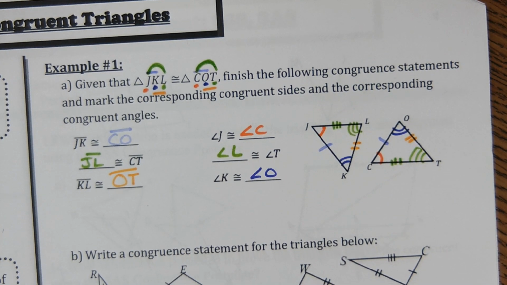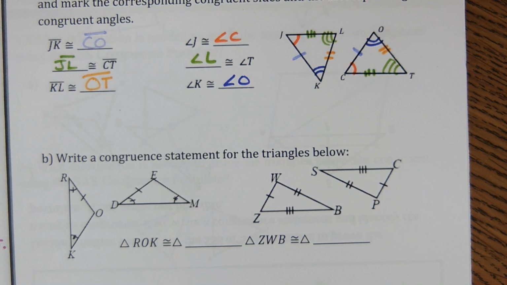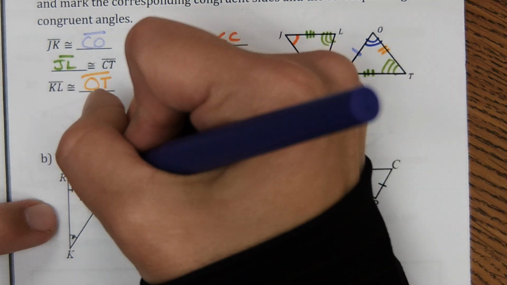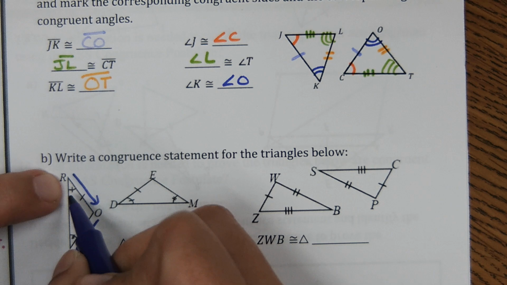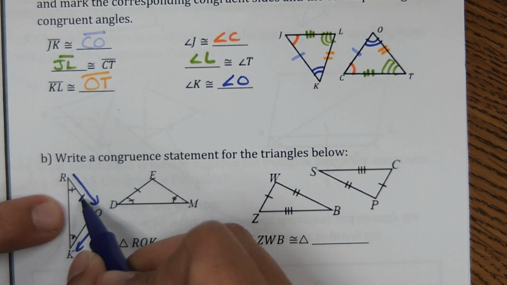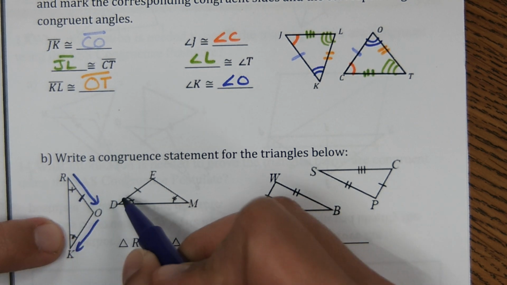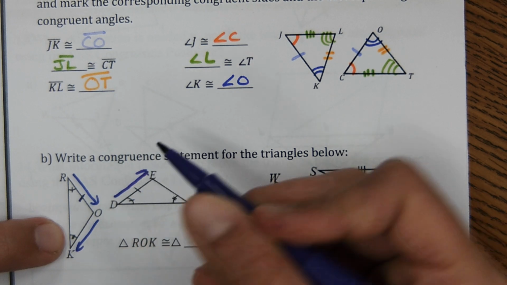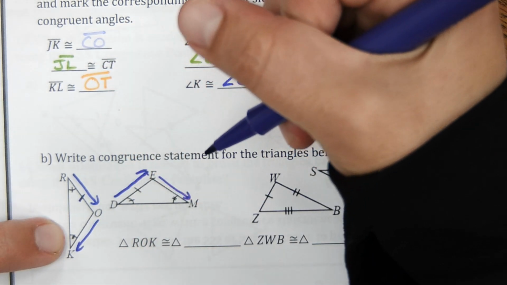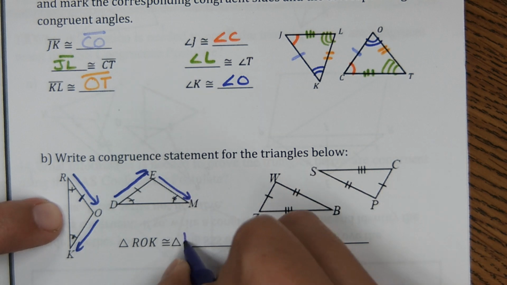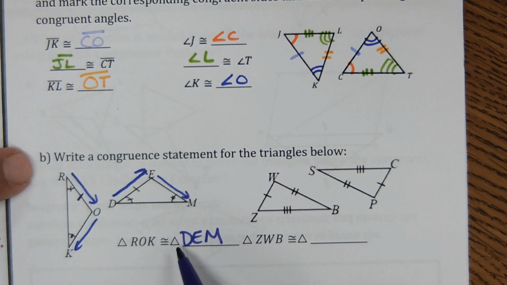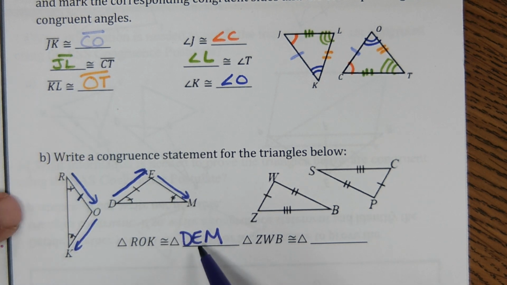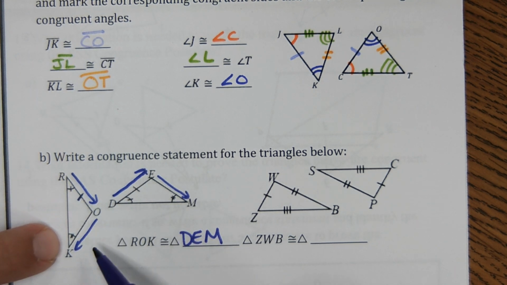Okay, next, write a congruent statement for the triangles below. Okay, so ROK, so they went ROK. So they went from the angle with 1 little tally mark to this mark to 2 tally marks. So DEM. And then you can check it just to make sure R and D are congruent, E and O are congruent, and then K and M are congruent.